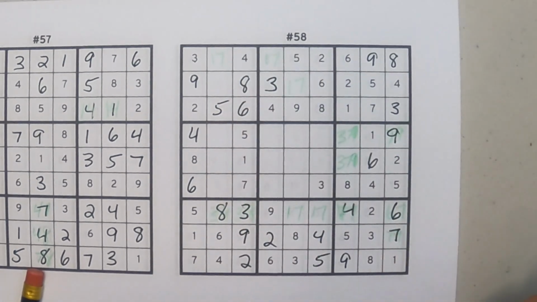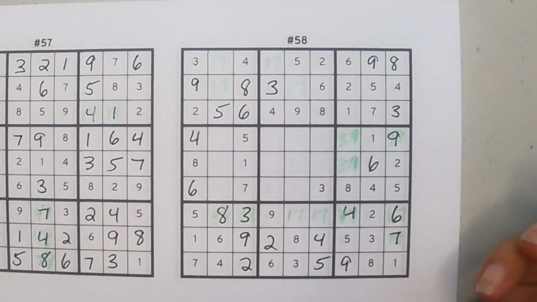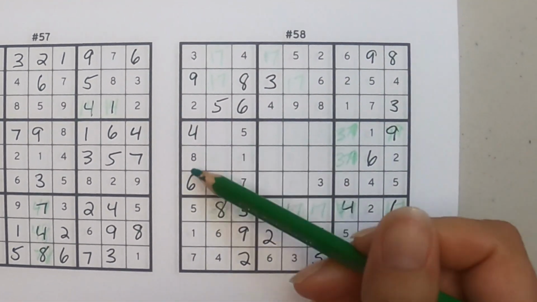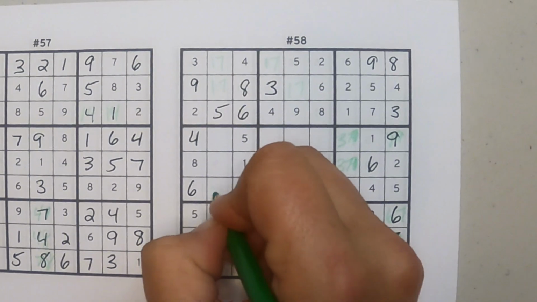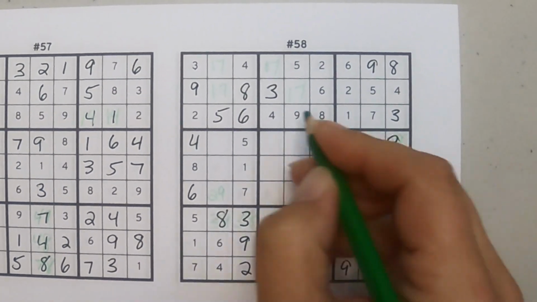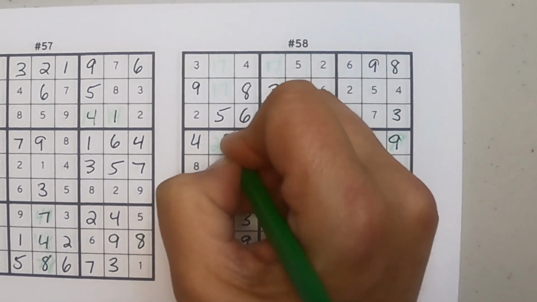For this box now, we're missing 1 and 7, and I don't see any help. So 1, 7. For this box, we're missing 2, 3, and 9. We've got a 3 here, so 2, 9. 2 here, so 3, 9. 9 here, so 2, 3.